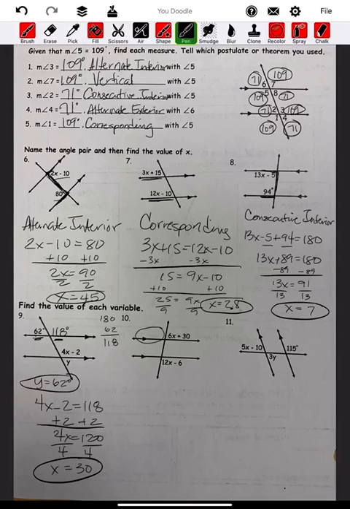If I look at 12x minus 6 on that side, I see that they're alternate exterior, so I can put 12x minus 6 here, okay? Because they're congruent. Now that we know that's 12x minus 6 as well, this forms a linear pair, and we can say 12x minus 6 plus 6x plus 30 equals 180.